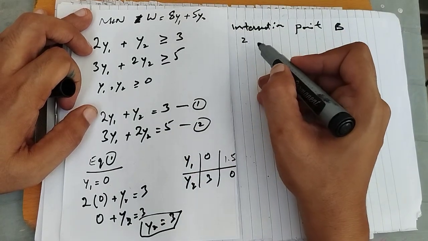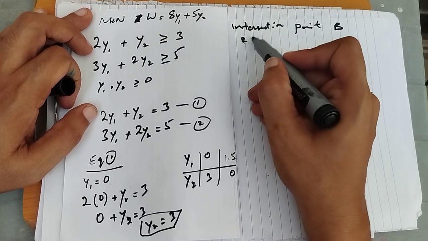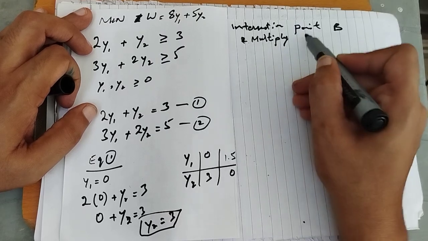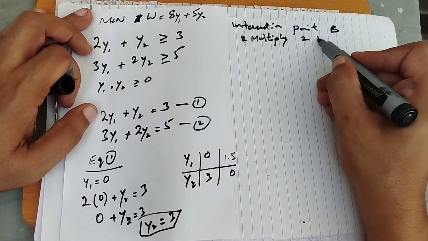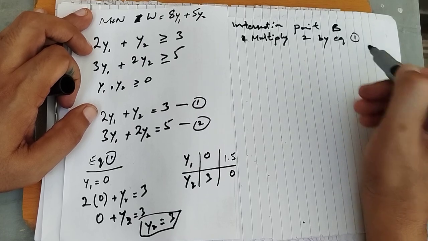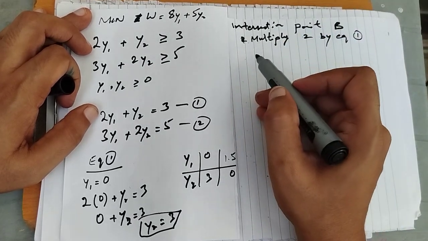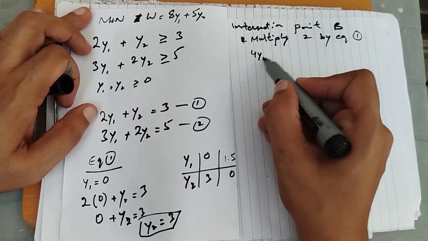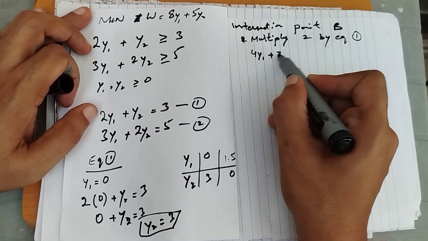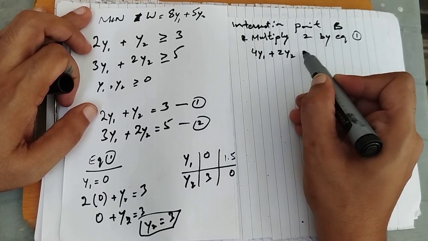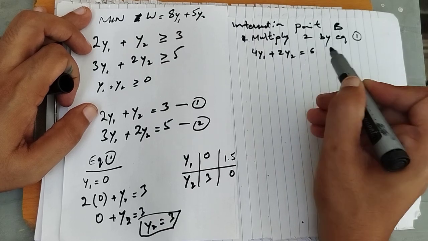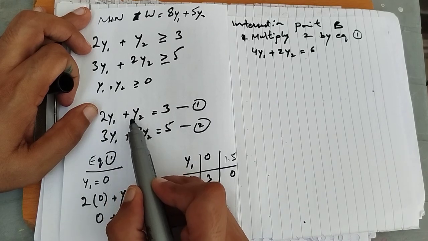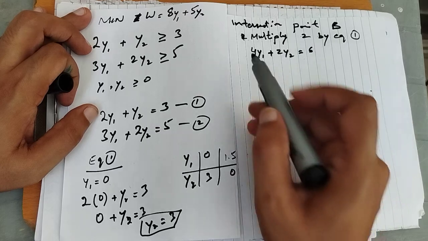So first we would multiply equation 1 by 2. So equation 1 would be 4y1 plus 2y2 equals 6. 2 times 2 is 4, 2 times 1 is 2, and 2 times 3 is 6.